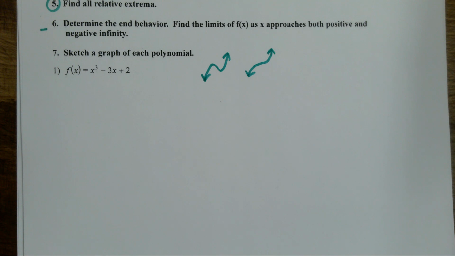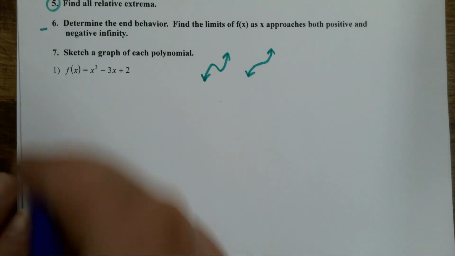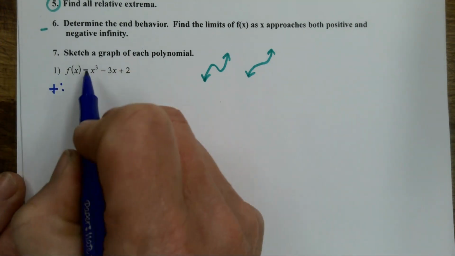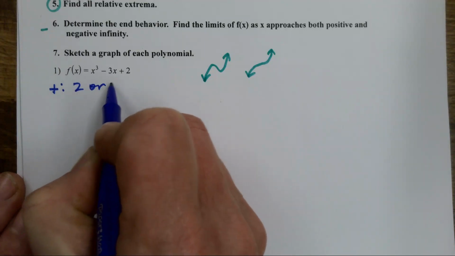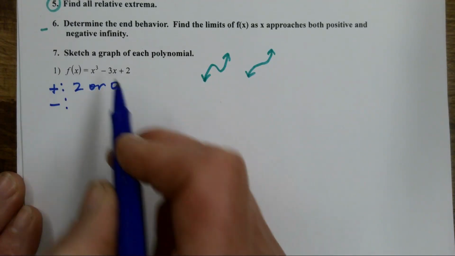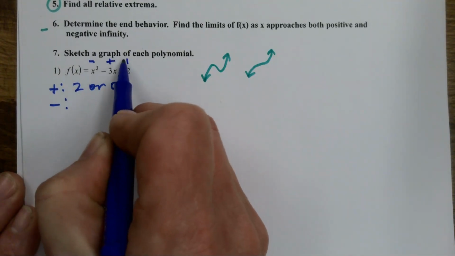Okay? So I'm going to start with, like I said, my positive and negative zeros. For positive zeros, I have 2 or 0. For negative zeros, I have 1 for sure.